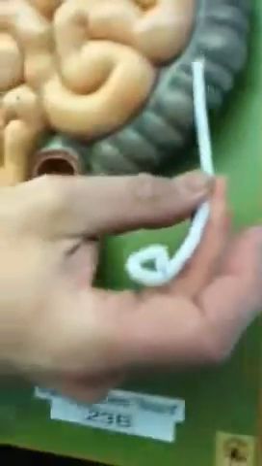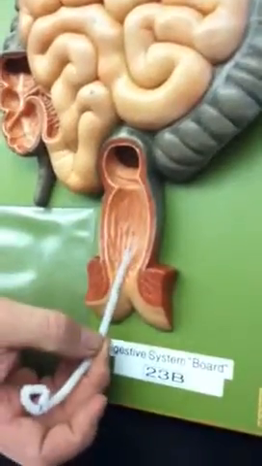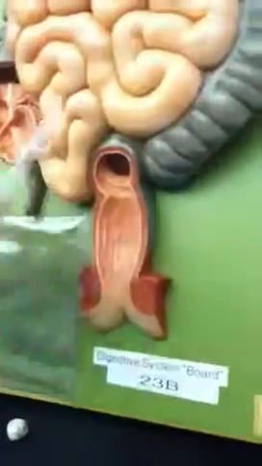Then we basically just follow the poo. You go up, ascending, you go across, transverse, you go down, descending, you make an S curve, sigmoid. You straighten out, rectum, out your anus. So if you just follow the route, you know the names.